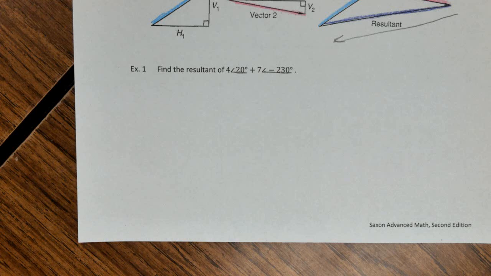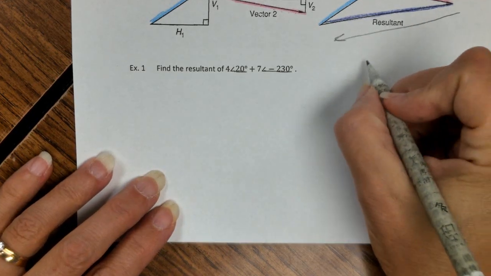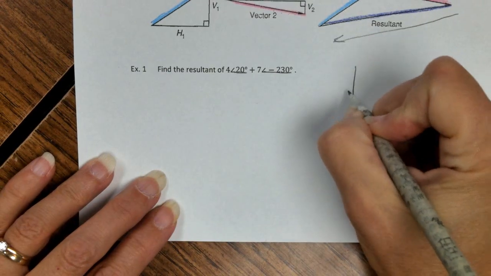So we have to change both of these to rectangular coordinates first. Then we'll add. And then we should typically give our answer in the same form the problem was presented. So we're going to, at the end, change back to polar since it started out polar. Okay, so it's a bunch of things you've already done, just all in one problem.